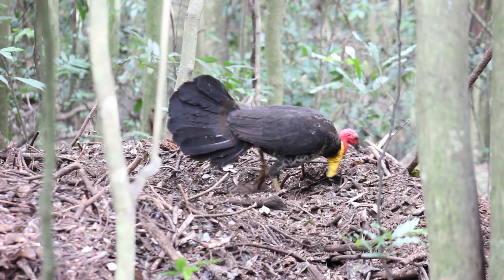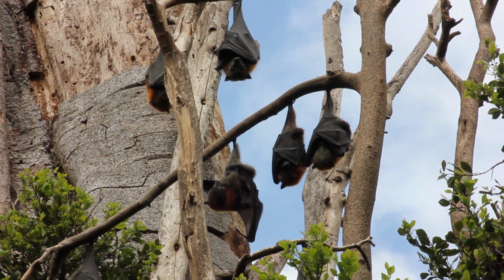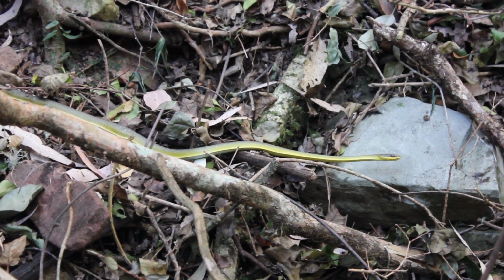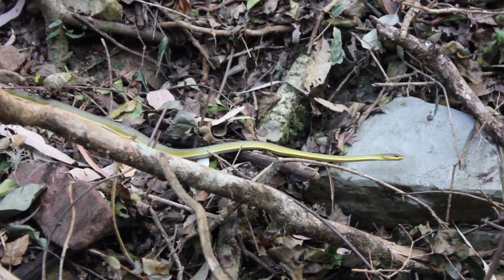Almost half of Australia's plant families and a third of Australia's bird and mammal species can be found there, plus an abundant diversity of reptiles and insects.